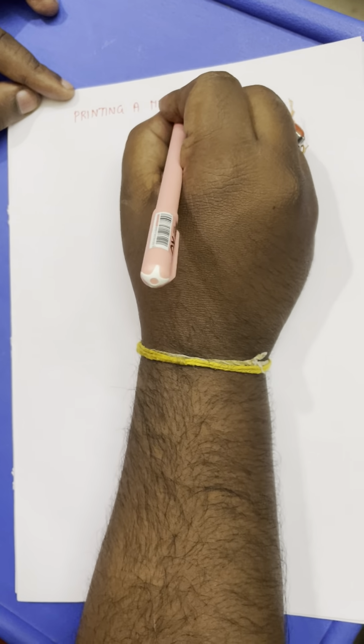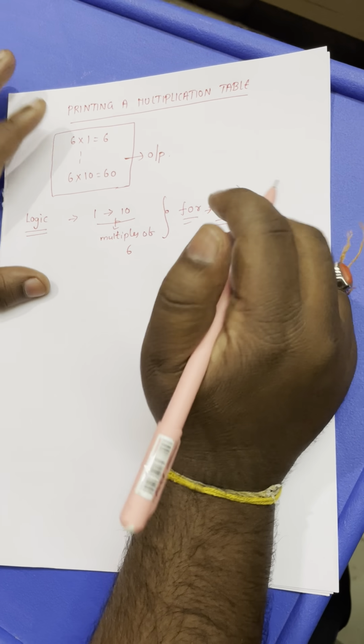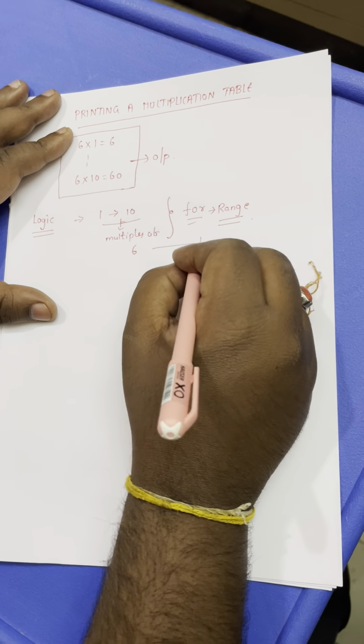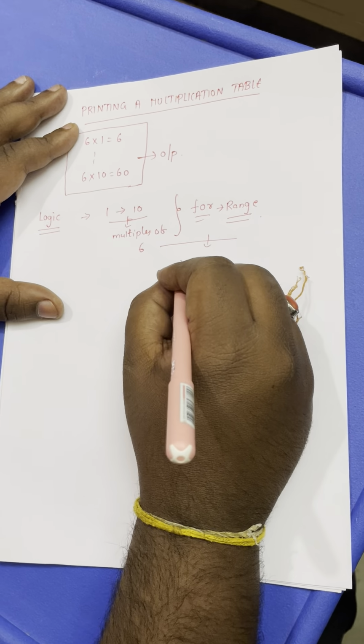As we want numbers only from 1 to 10, we will be using a simple for loop, and then we will be printing the multiplication table. Before using the for loop, we should input a number. So this is going to be the simple logic.